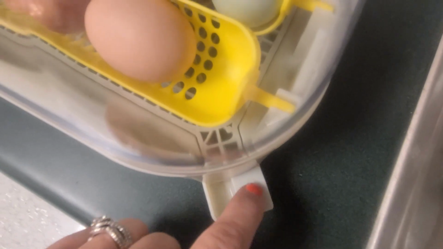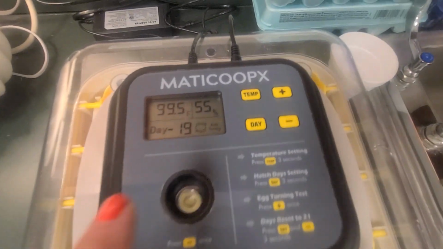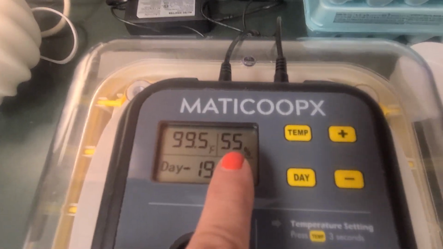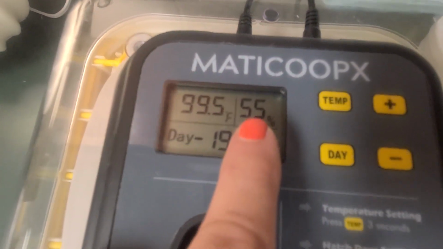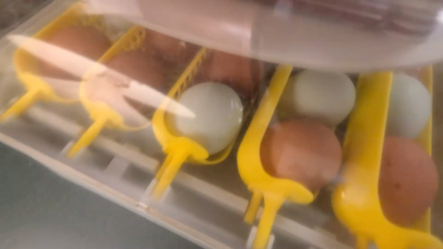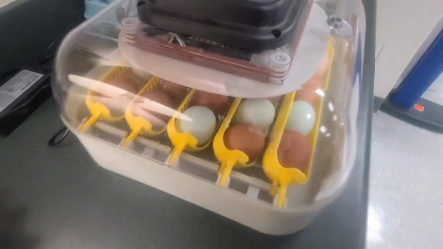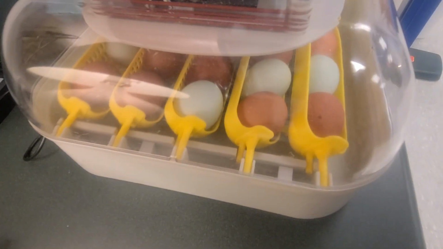We'll open up this second reservoir. We'll put a lot of water in there, and we'll bring that humidity level up to about 70 or 75. We're going to make it really hot, moist, and sticky in there, just like it is under the mama hen. So, this machine right here is trying to act like the mama hen.